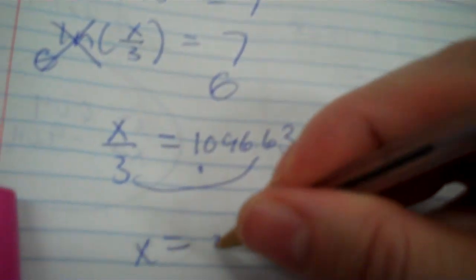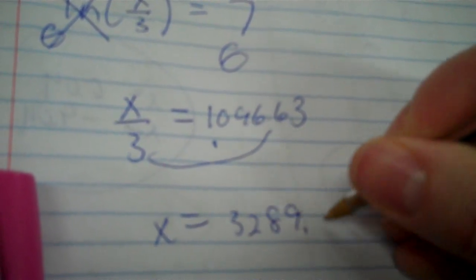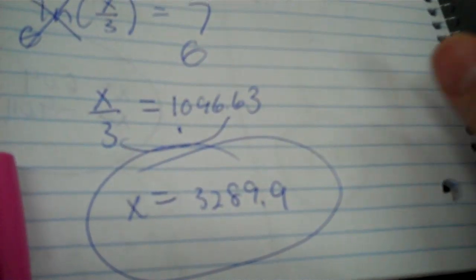So if I get crazy answers, I don't worry. 3,289.90. That didn't take long. Next one. Oh, this one's another crappy one. ln x plus ln of x plus 4 equals 6.